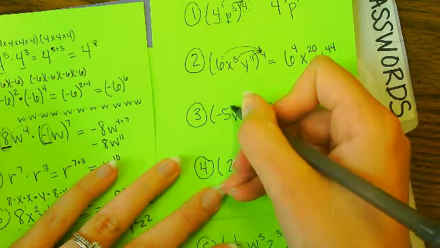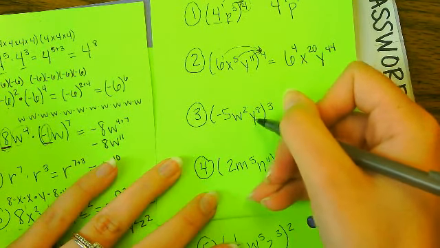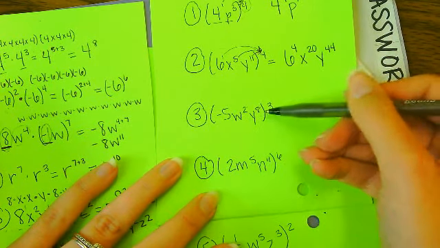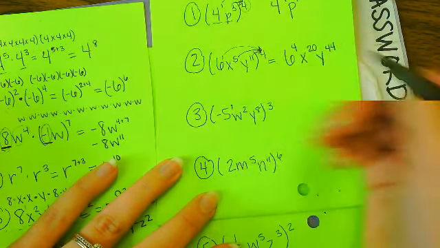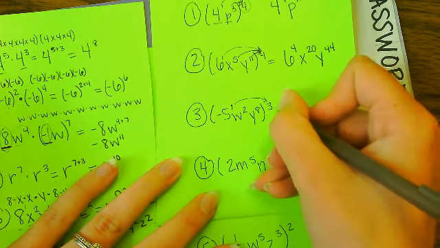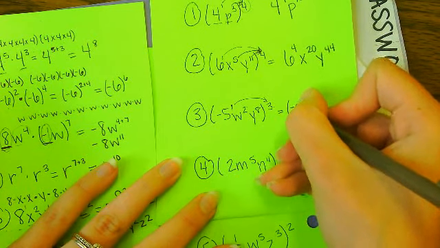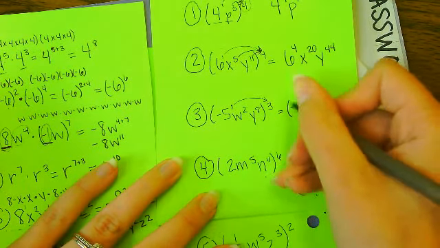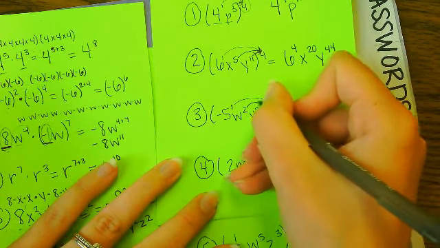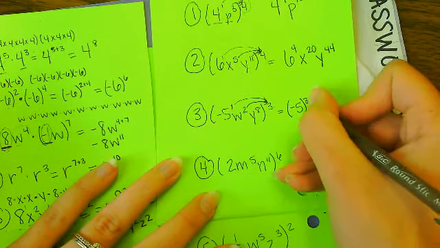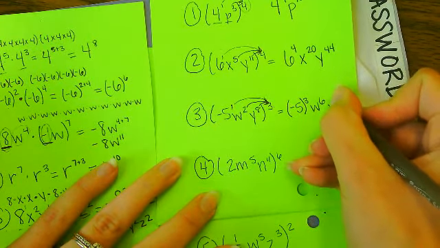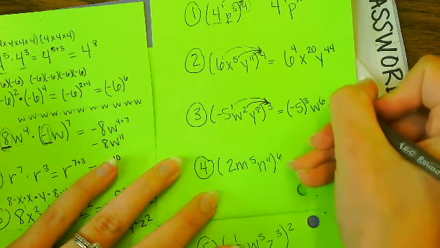The next one, negative 5 w squared y to the 8th power, all of this cubed. So we need 3 groups of all of this. Negative 5 to the first power, 1 times 3 is 3. So we're going to have negative 5 cubed. Remember, the parentheses just help you not lose your negative. It makes it stand out. W squared cubed, 2 times 3 is 6. Y to the 8th cubed, 8 times 3 is 24.